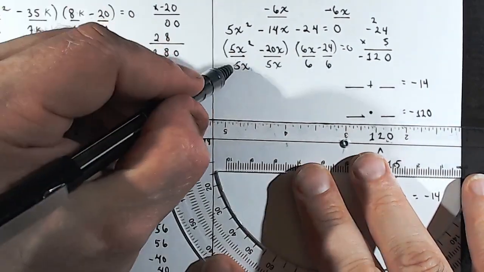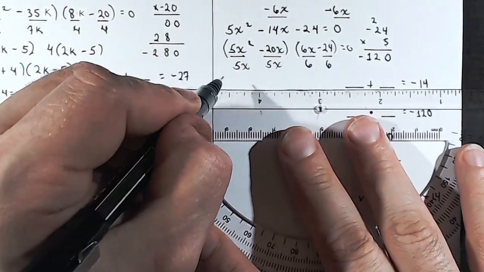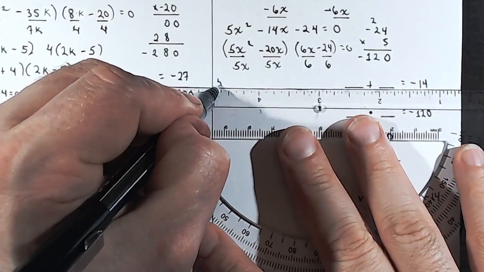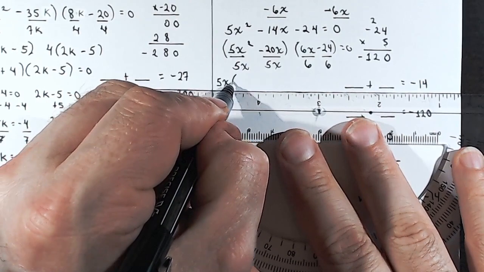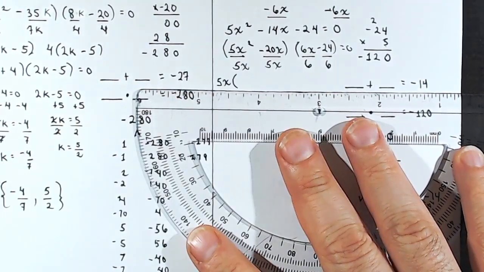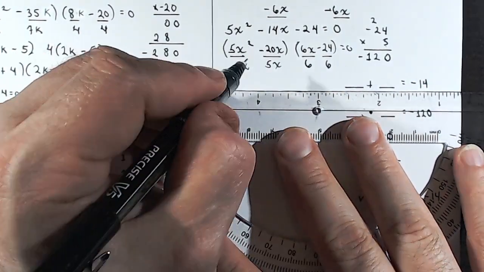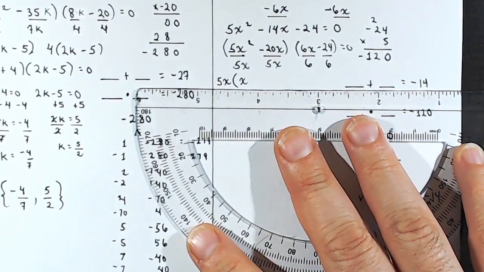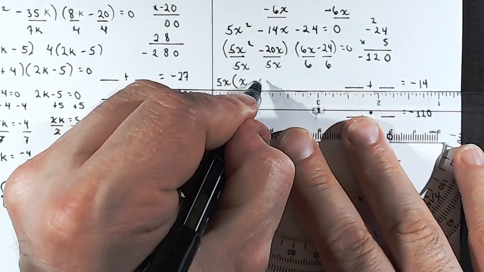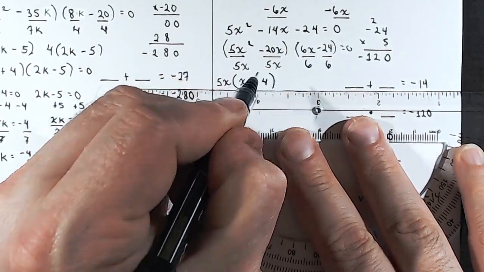Now we're going to pull these out to the left. Out to the left, I'm going to write 5x, open parentheses, and now what is 5x squared divided by 5x? It's just x. And what is negative 20x divided by 5x? It's just negative 4. Close parentheses.